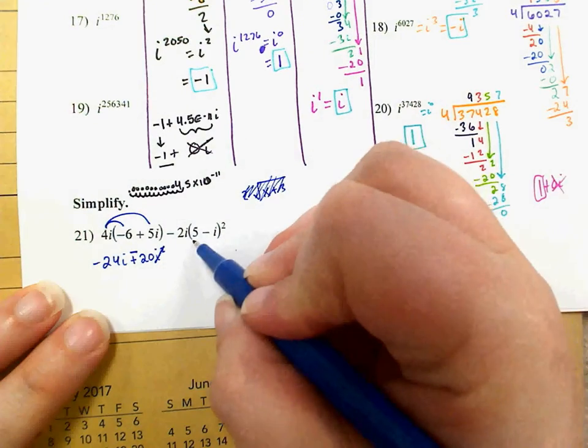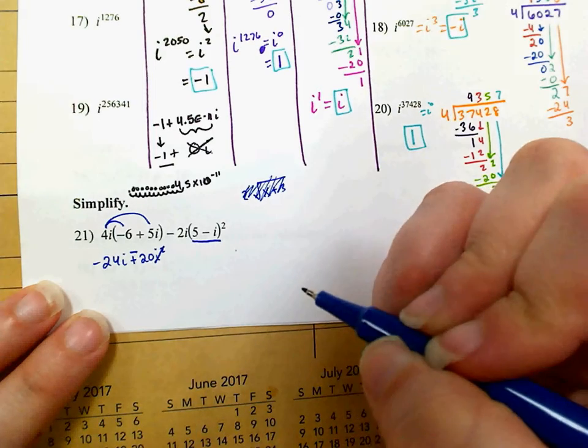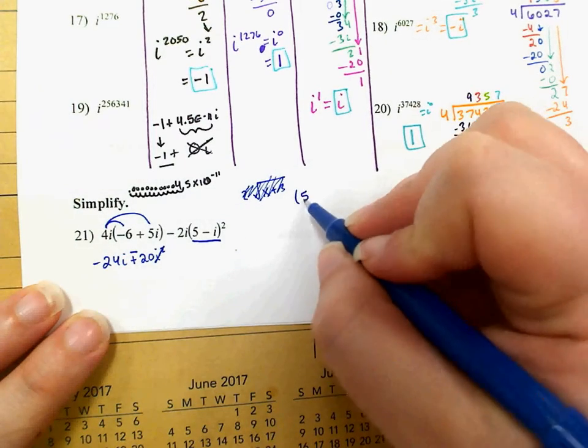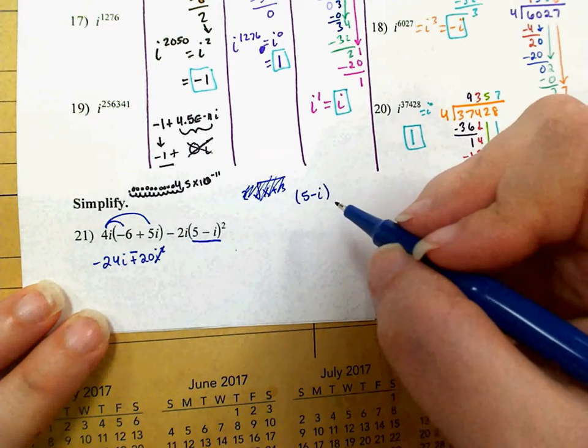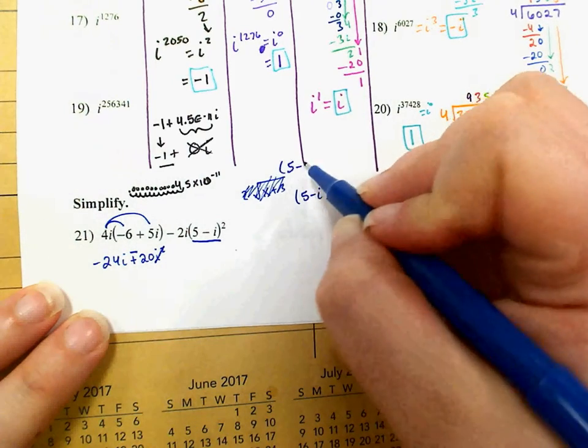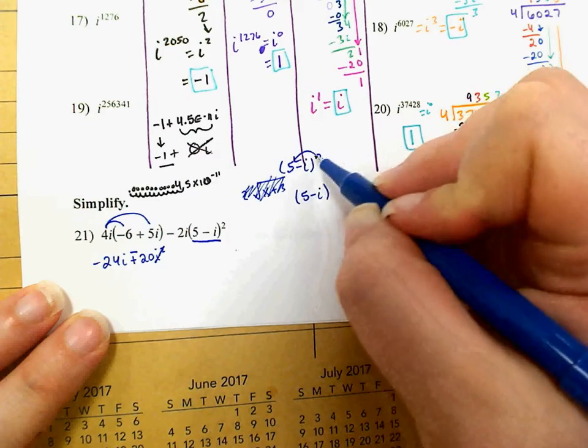Which means I have to apply this first. I have to do the square first. So out to the side, I'm going to figure out what 5 minus i squared is. And you cannot do this. You cannot distribute the square. Okay?